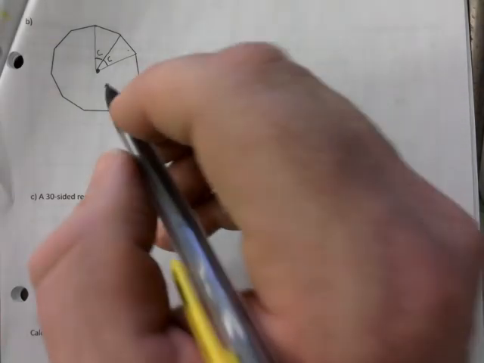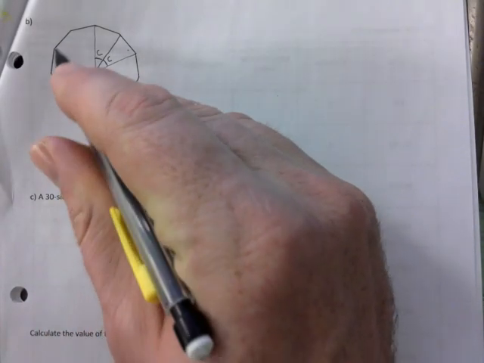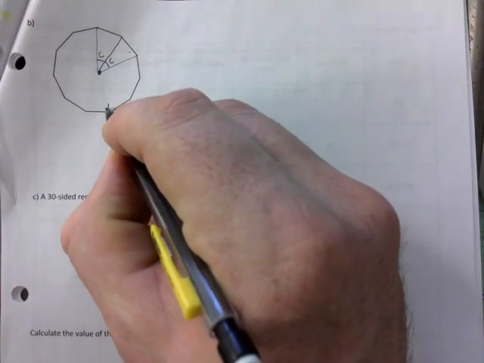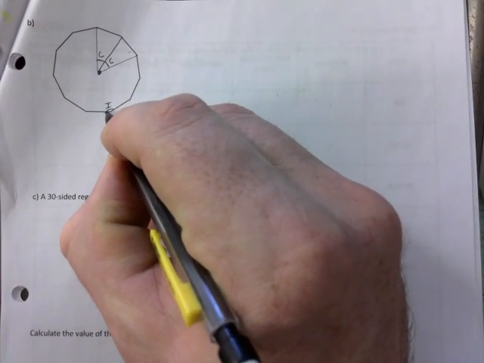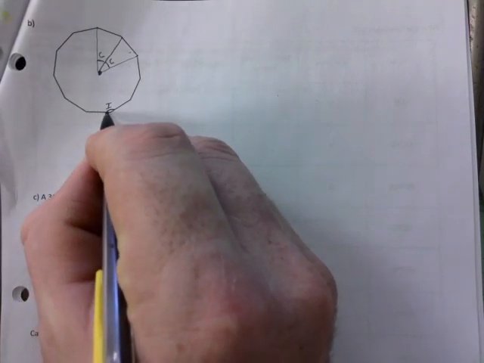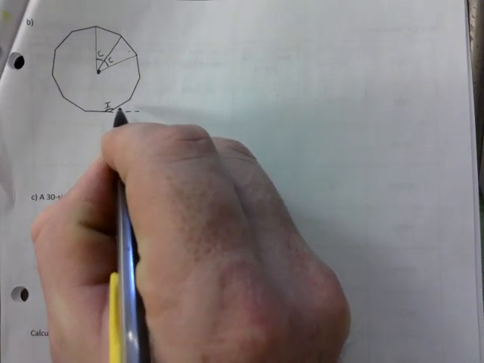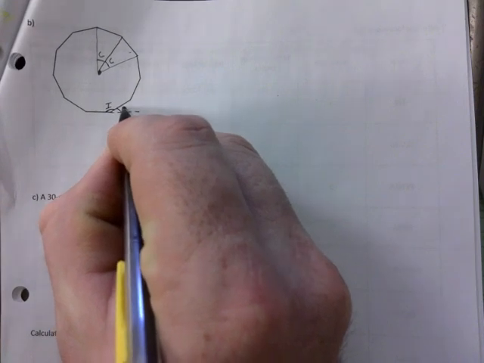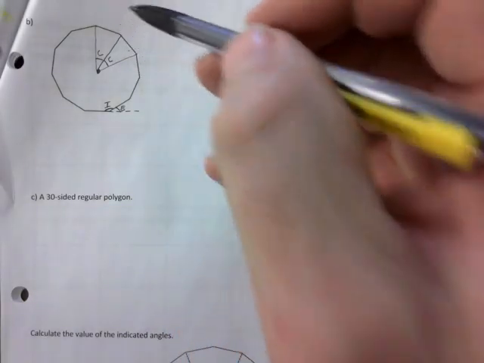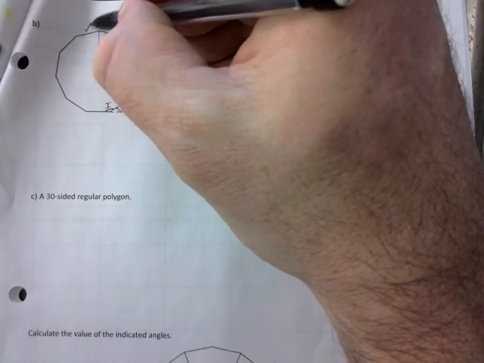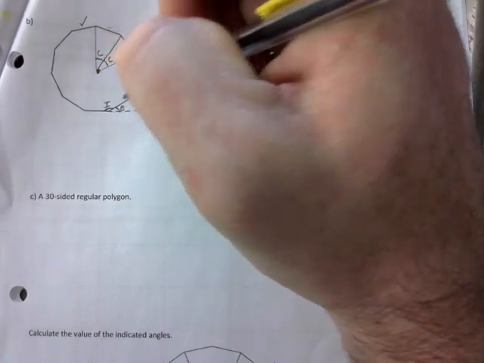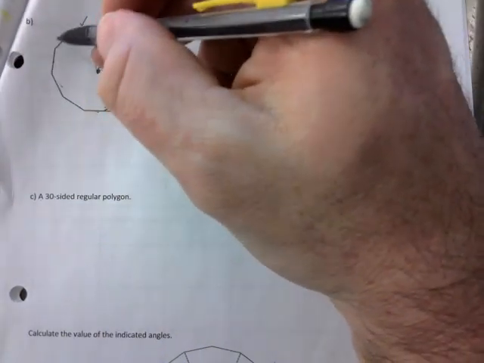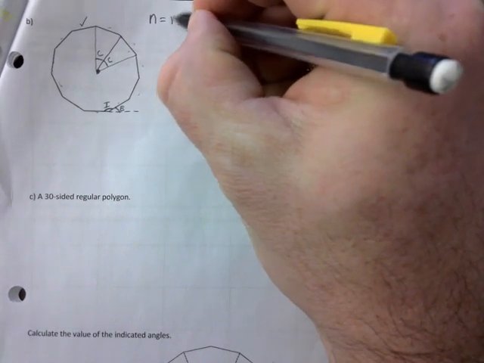Let's count the number. Oh, I'm rushing here. Interior angle, anywhere on the corner, go and put an I there and make a little arc right there. That's your interior angle, 1. And then you just grab this side and keep extending it. That is 1 exterior angle. There you go. I's identified. Let's count the number of sides. Anybody done that already? I count 1, 2, 3, 4, 5, 6, 7, 8, 9, 10, 11. N is equal to 11 sides.